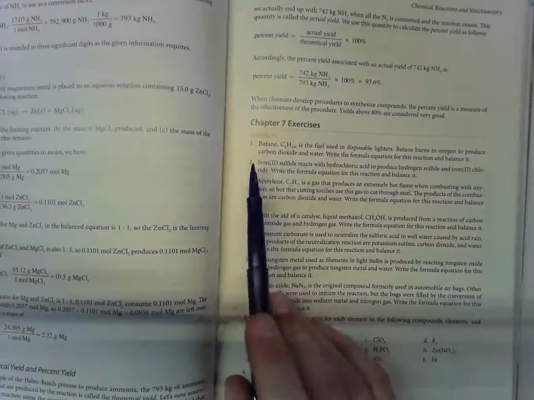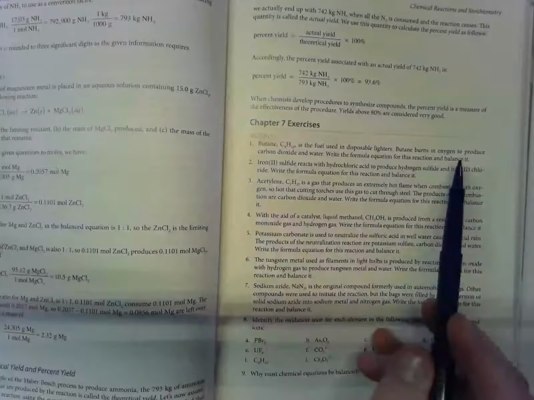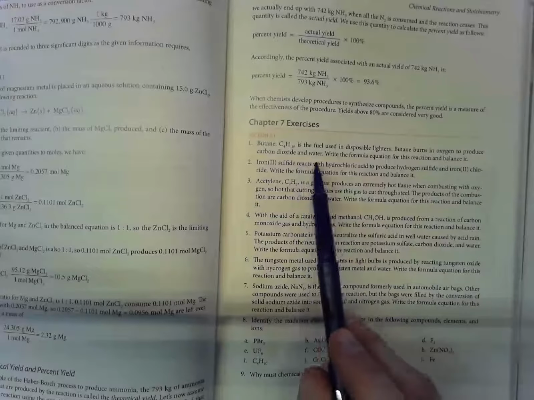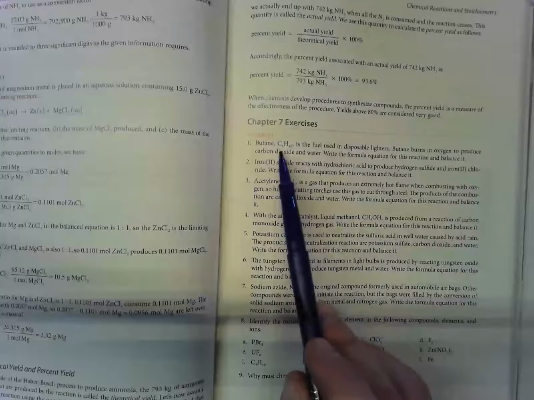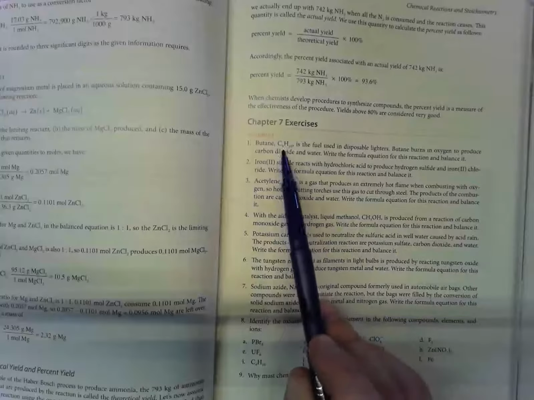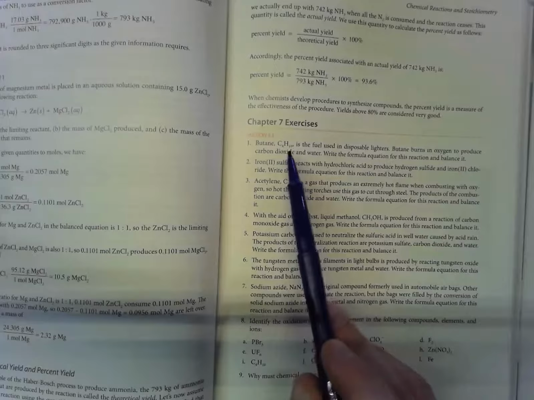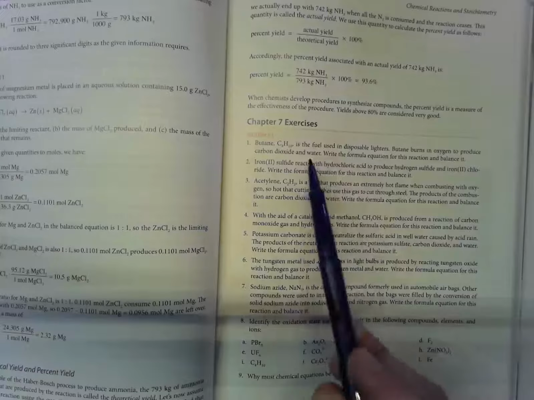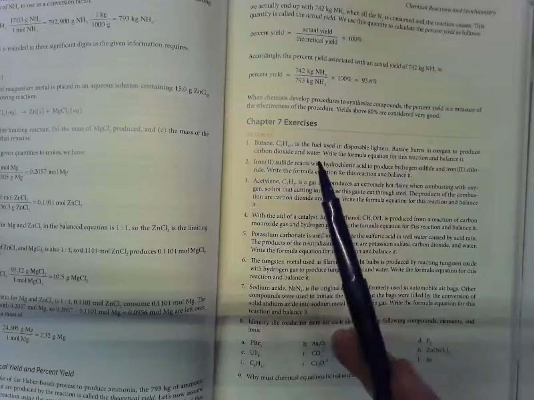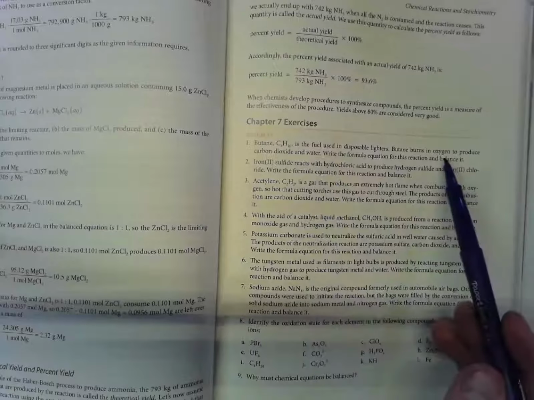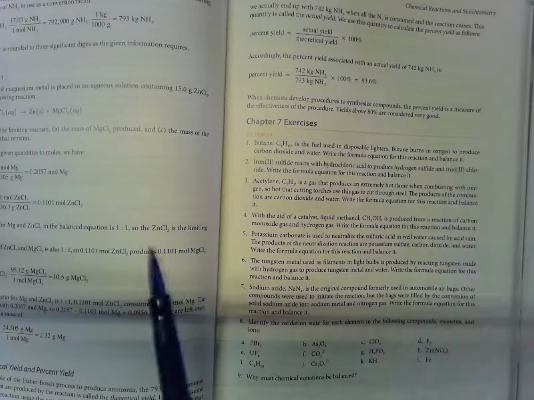All right. Butane burns in oxygen to produce carbon dioxide and water. Combustion, period. That's what it is. Like CxHy, in this case it's C4H10. It burns and produces carbon dioxide. It'll always produce carbon dioxide and water as its products, and it always will be reacting with oxygen. Okay, so those are the hallmarks of that.